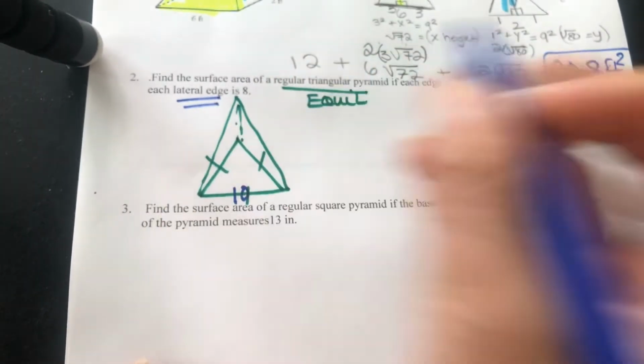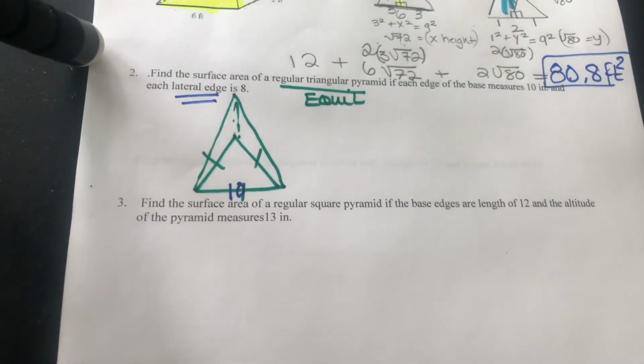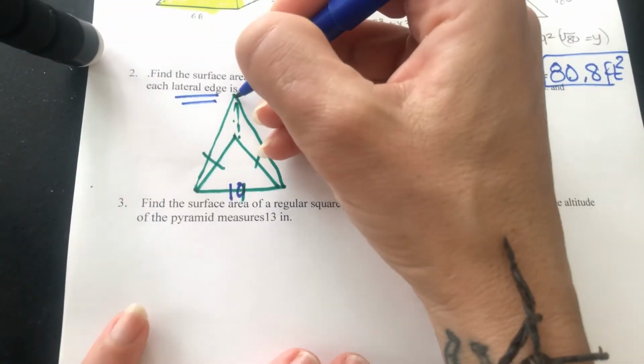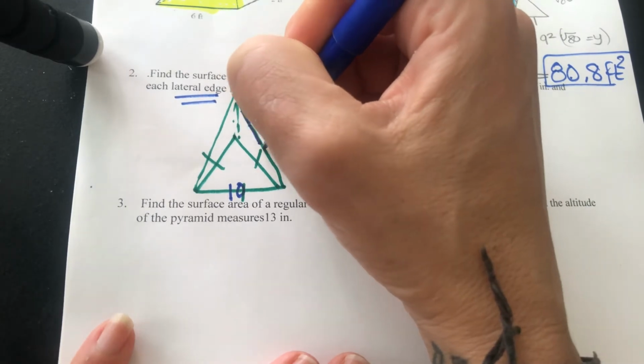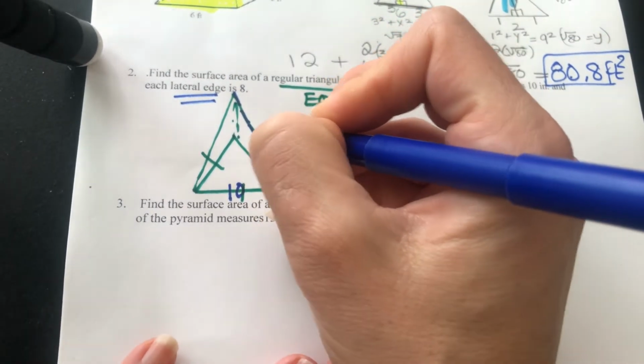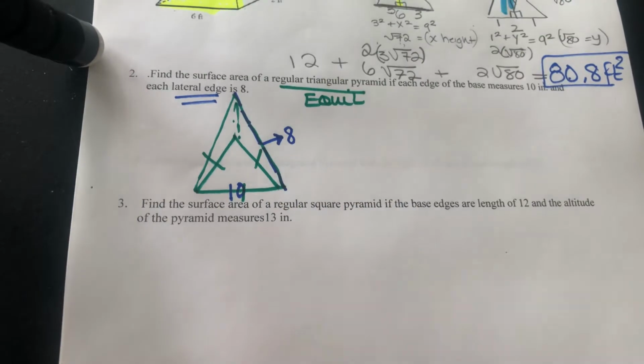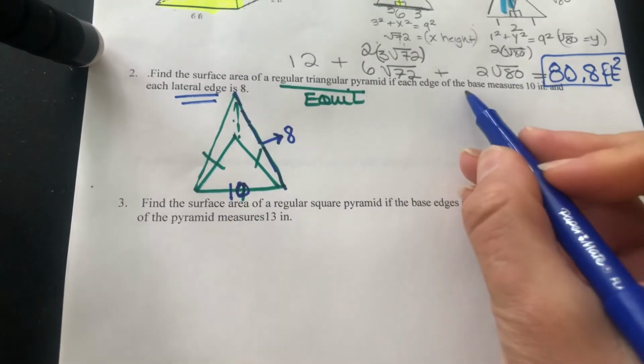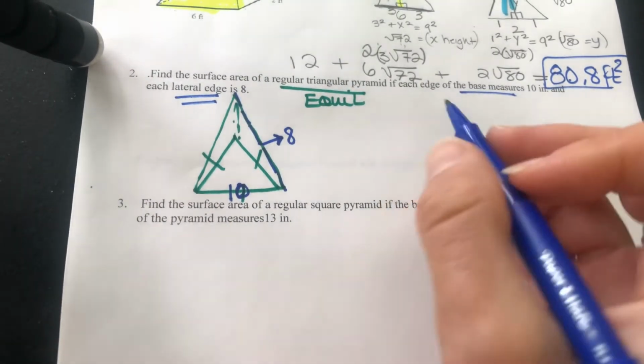Now the lateral edge. The hardest thing with this unit is knowing where to place things, and that's where I've found kids make mistakes. You guys sometimes make mistakes. You have to read carefully. This right here is your lateral edge. That's why it's very important to read carefully and put the numbers in the correct spot.